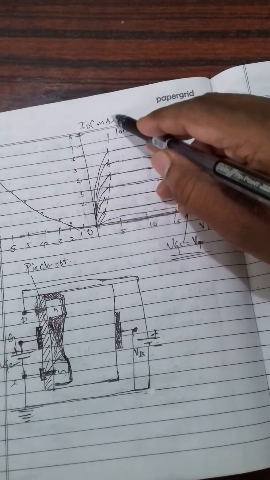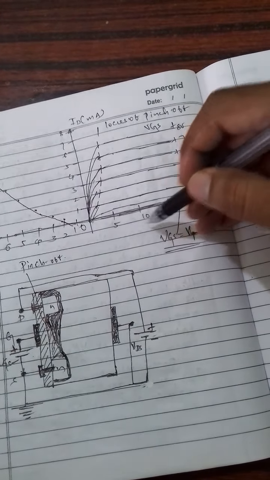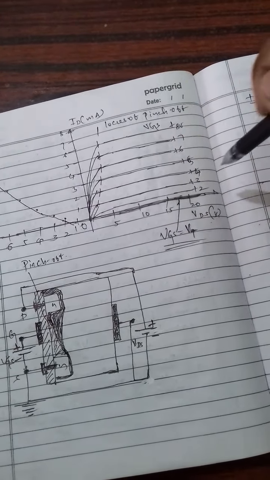Drain current ID is in milliamperes 1, 2, 3, 4, 5, 6, 7, 8. VDS is in volts 5, 10, 15, 20. VGS here.